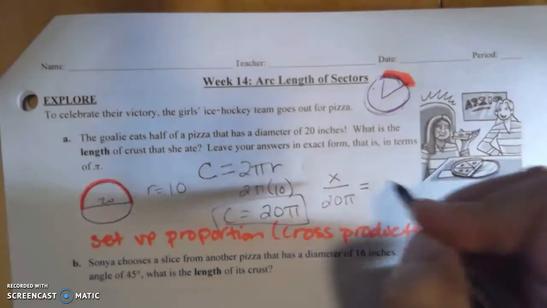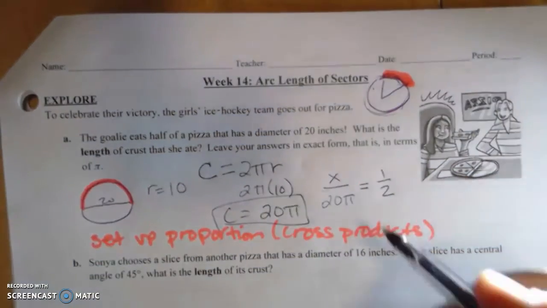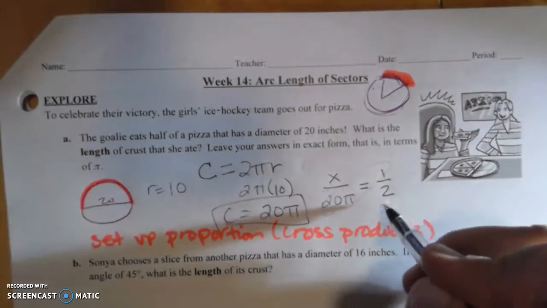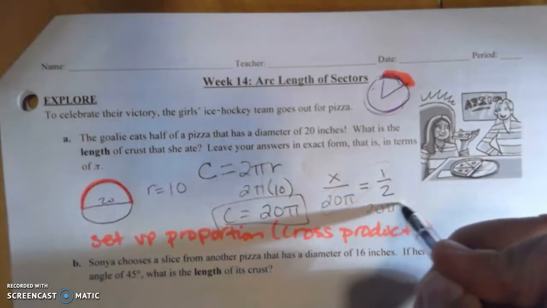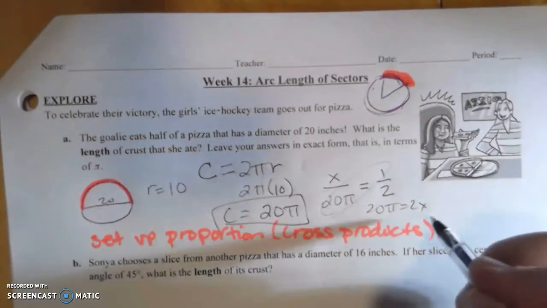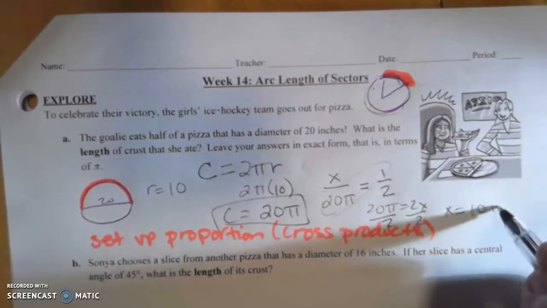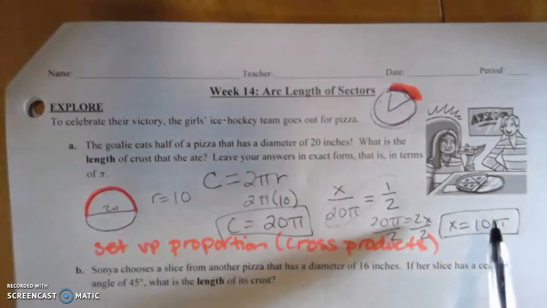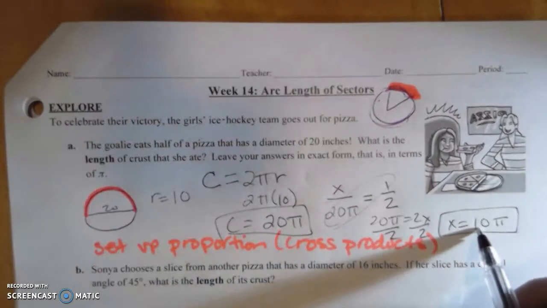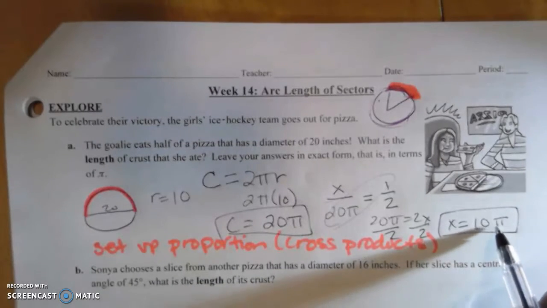So how do we get that? We're going to set up that proportion of 1/2. We're going to multiply across, and we get 20 pi equals 2x. To solve for x, divide both sides by 2, and you get x equals 10 pi. So if I want to have it exact, I leave it as 10 pi.